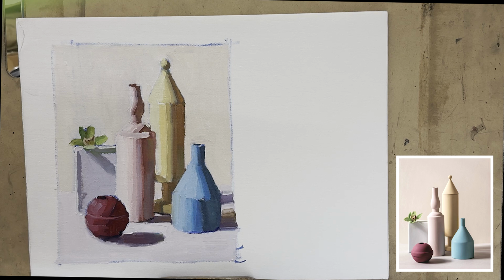Then each local color needs to be defined. How dark or light are each of those local colors? And what do we need to do to make them correct in temperature by influencing it with the light source or with the shadow side?